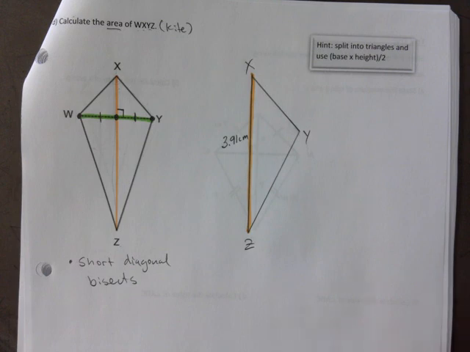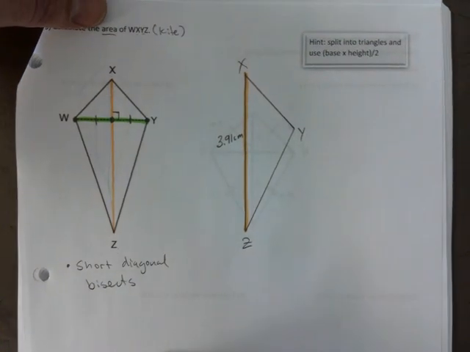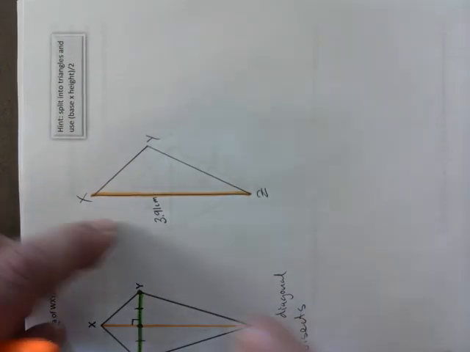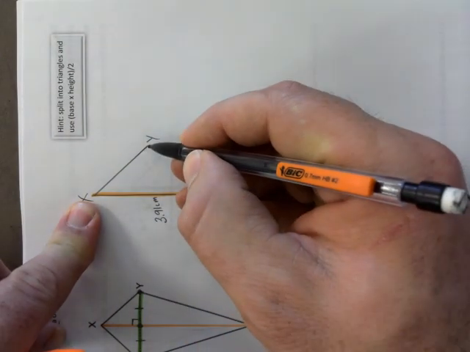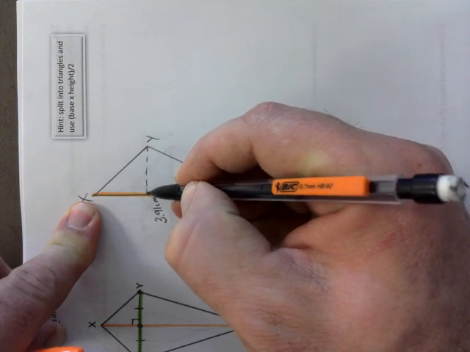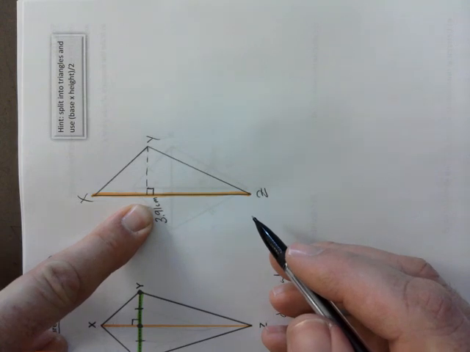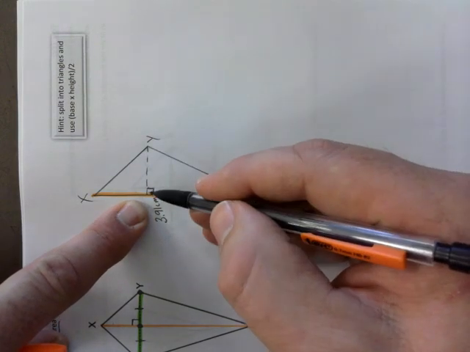What's the height of this triangle? You ready for this? If I put that triangle on, if this is my ground, then the height would be here, right? Measured from here. The height makes a 90 with the base. Is there a way I can find this stretch here?